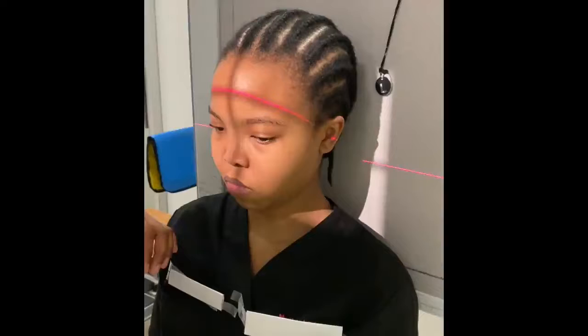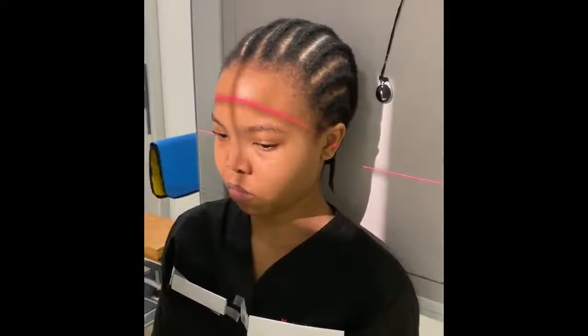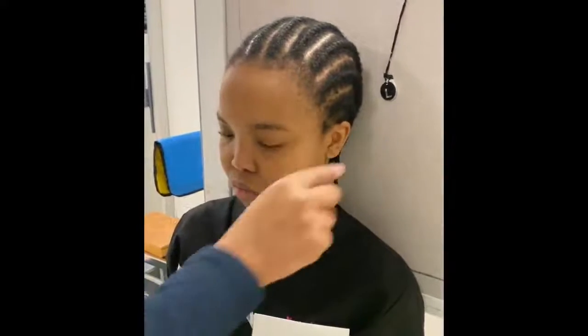If we are doing a 37-degree angle where the patient cannot tuck their chin in, then we use your IOML. So your IOML then needs to be perpendicular to the image receptor.